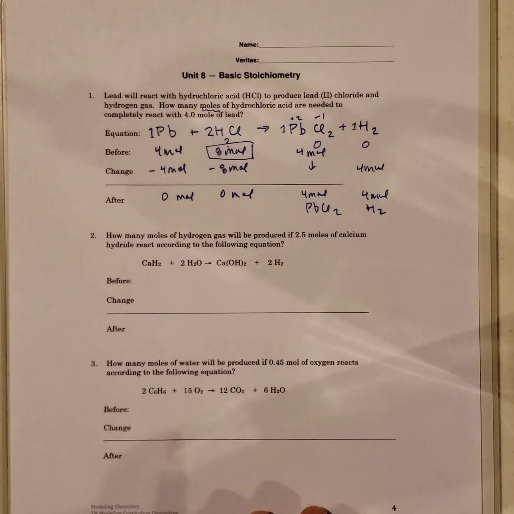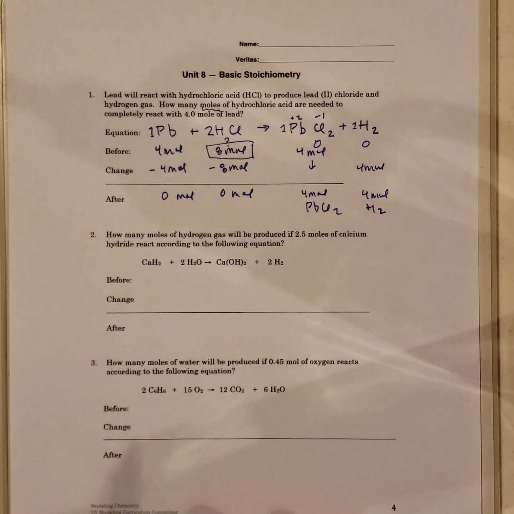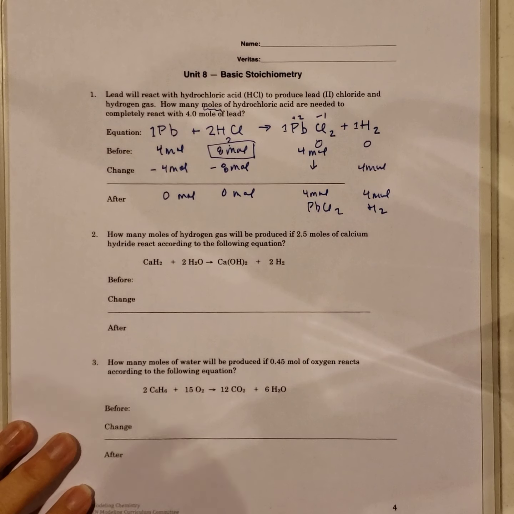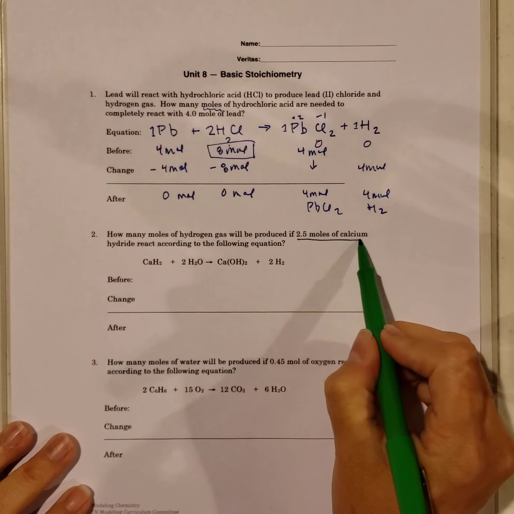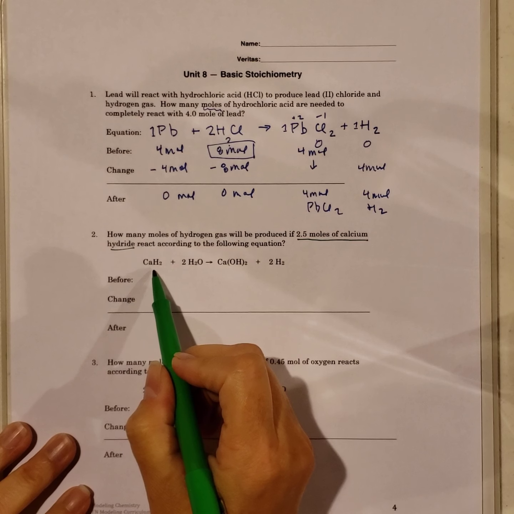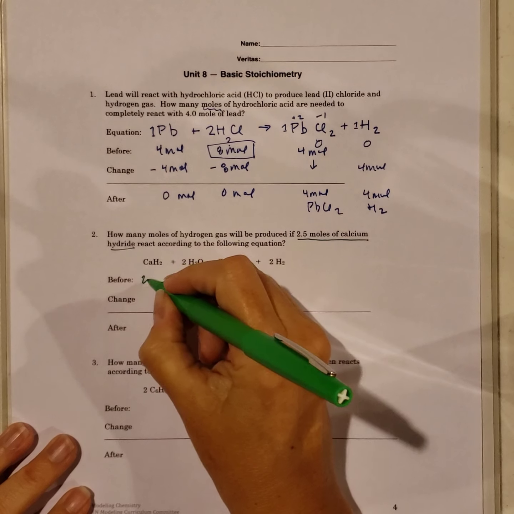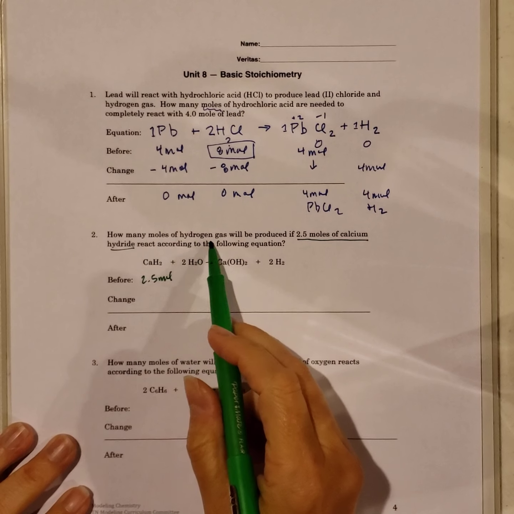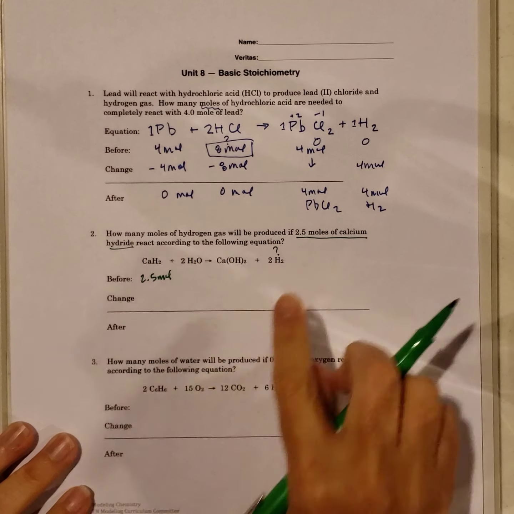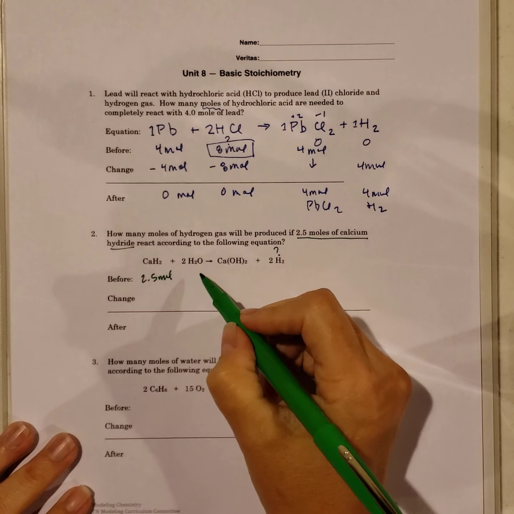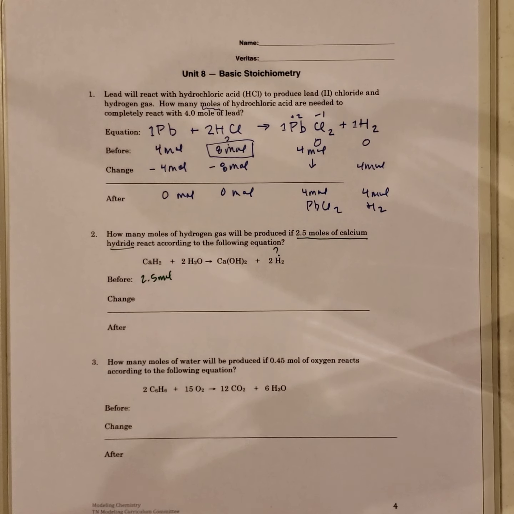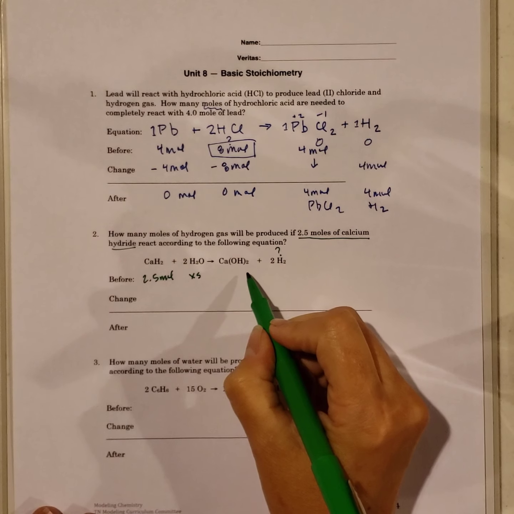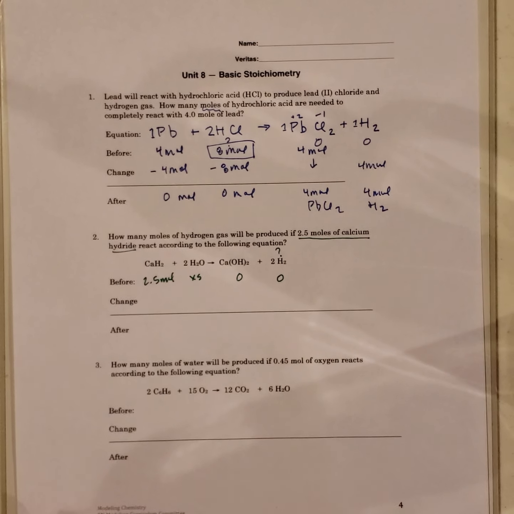Example 2. How many moles of hydrogen gas will be produced if 2.5 moles of calcium hydride react according to the following equation? So we are given 2.5 moles of calcium hydride, which is this. So I'm going to put my 2.5 moles here. We are asked how many moles of the hydrogen gas, so this is what we're looking for. We are going to assume that this is in excess. We start with 0 and 0.